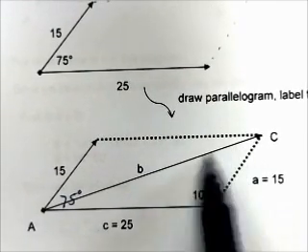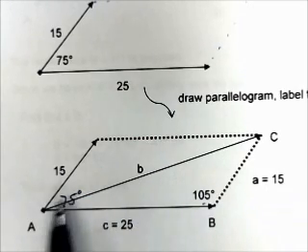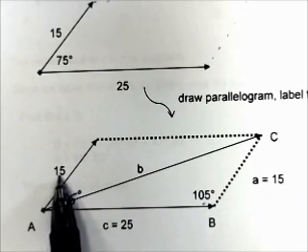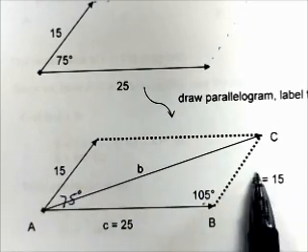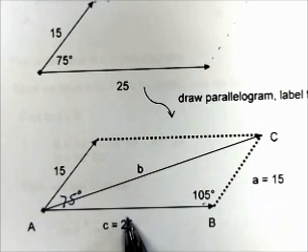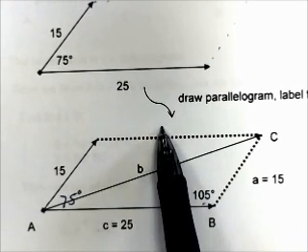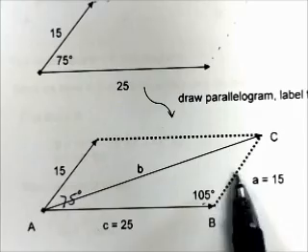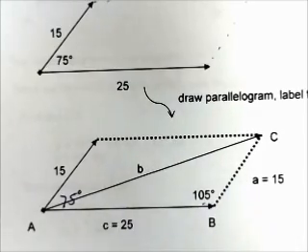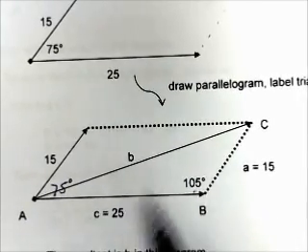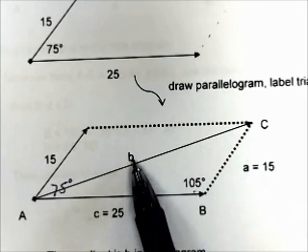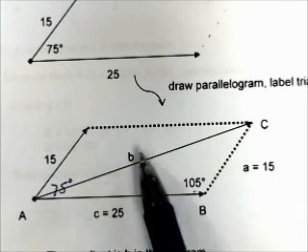So now if we work with this triangle, it's a parallelogram, so we can move this 15 over to here, and also if we wanted we can move 25 up to here because opposite sides of a parallelogram are congruent. So now looking at this triangle, we need to find the resultant.